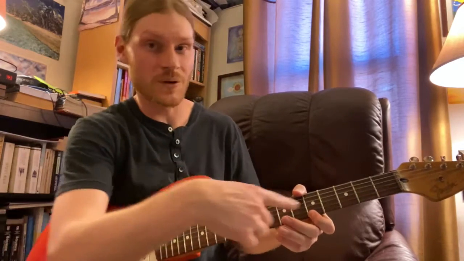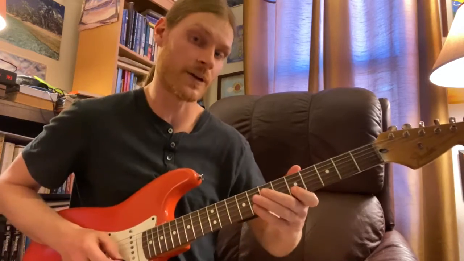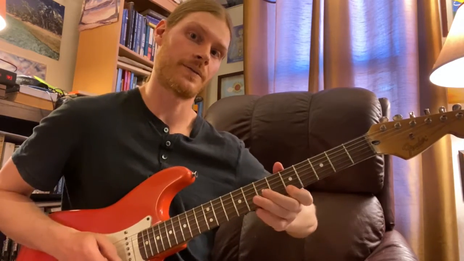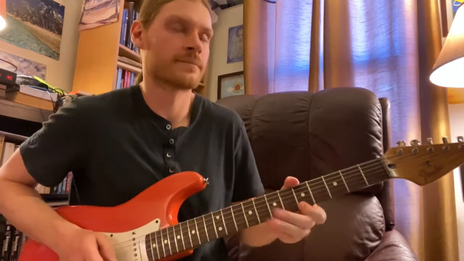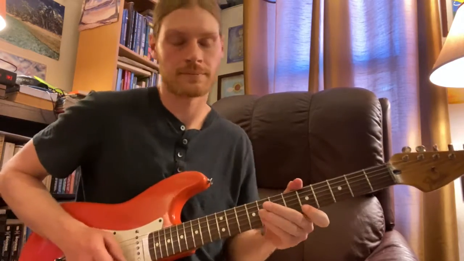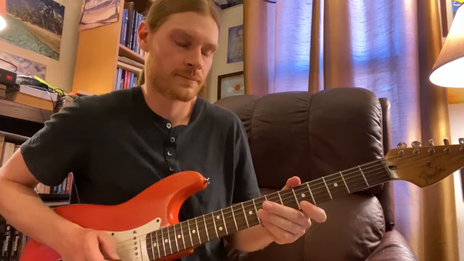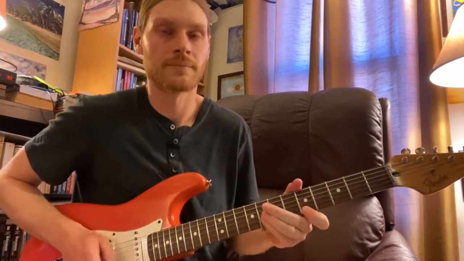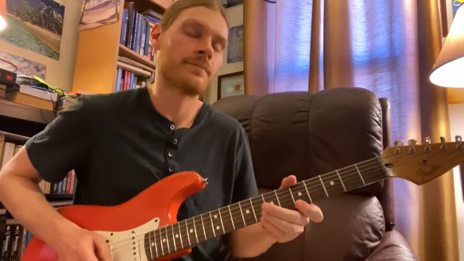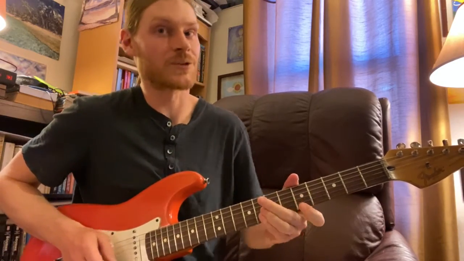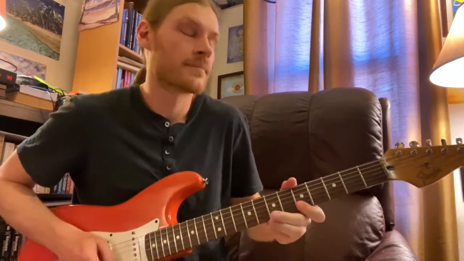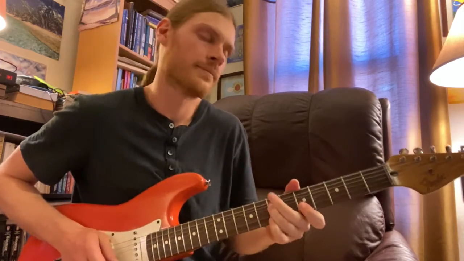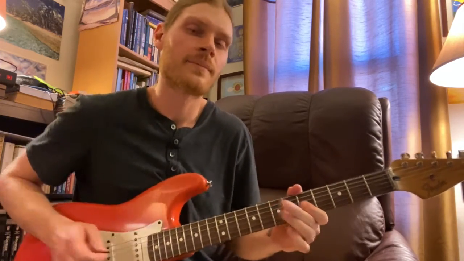Now I'll add the next 2 notes directly below that. So now they have 4 different notes to work with. So now we have these 4. 1, 2, 3, 4. And then I'll go the next string down, giving them 6 notes. I'm like, you're really getting it.